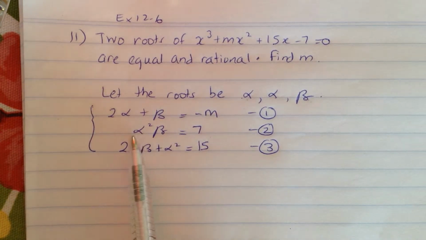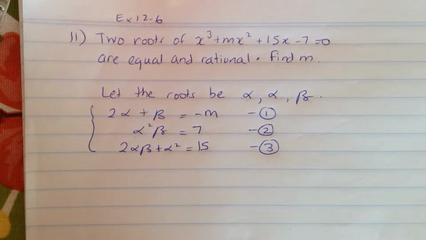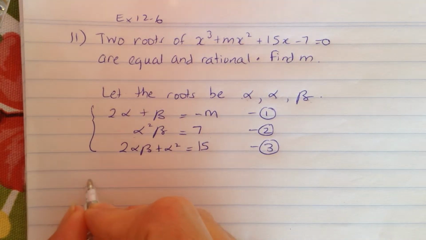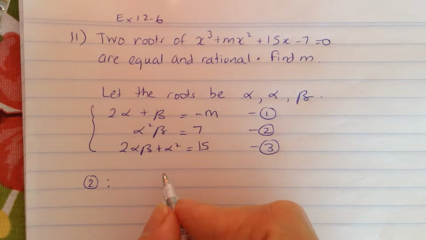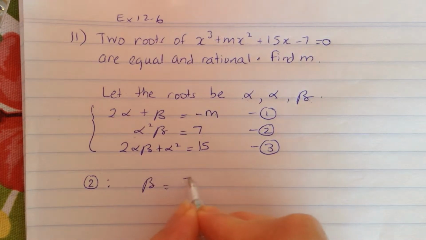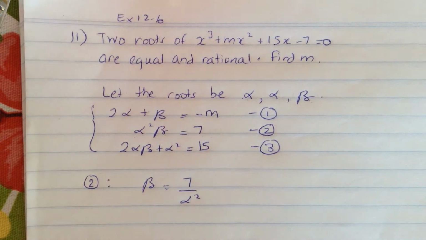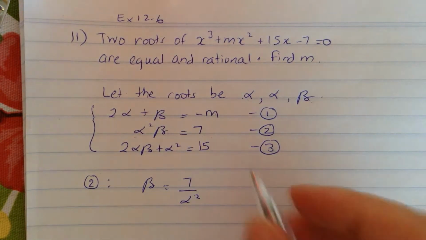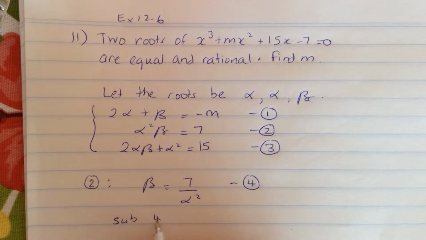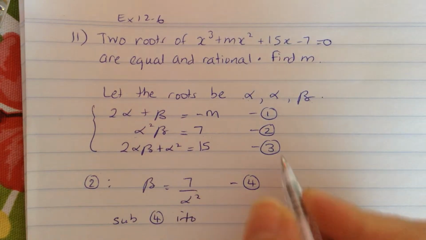Alright, so you have 3 equations with 3 unknowns, alpha, beta and m. Now if we take number 2 and we make beta the subject, then we'll get that beta is equal to 7 over alpha squared. Okay, let's call that number 4. Right, we're going to sub 4 into equation 3.